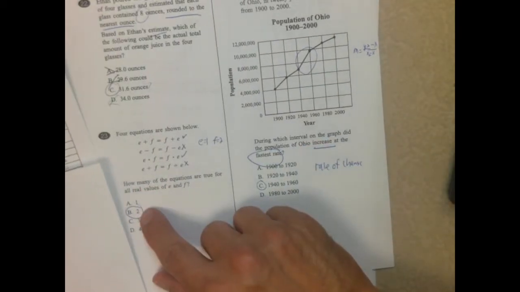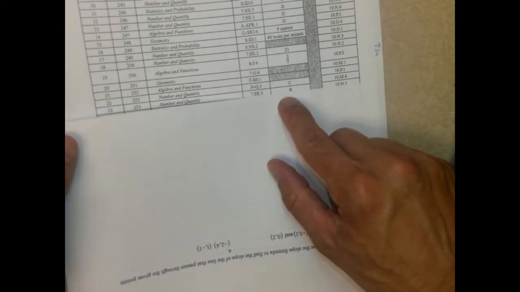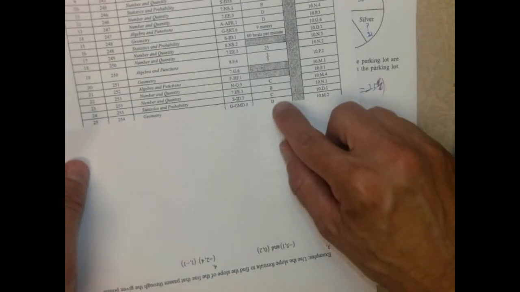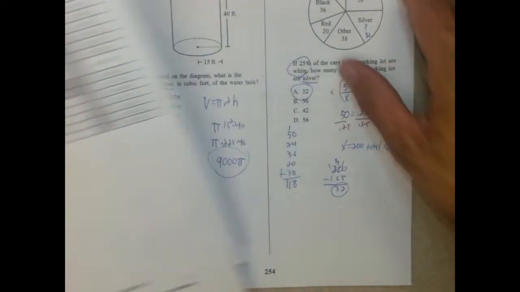Cool. 23 is B. Nice. 24 is C. All right. So far, so good. 25, we got D. 26 is A. And then 27, we got C.